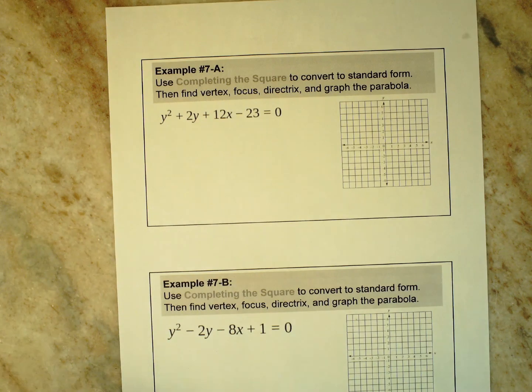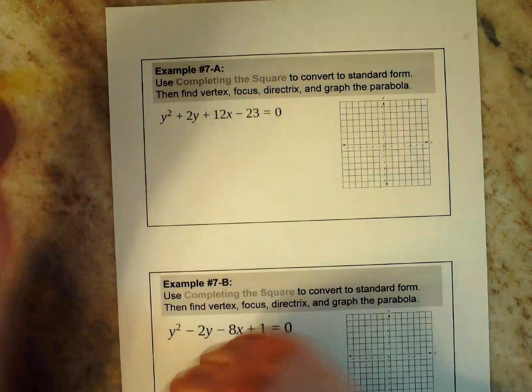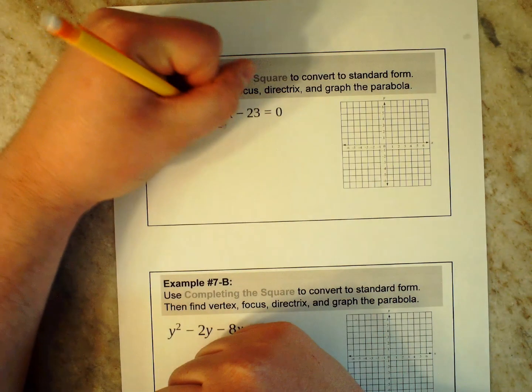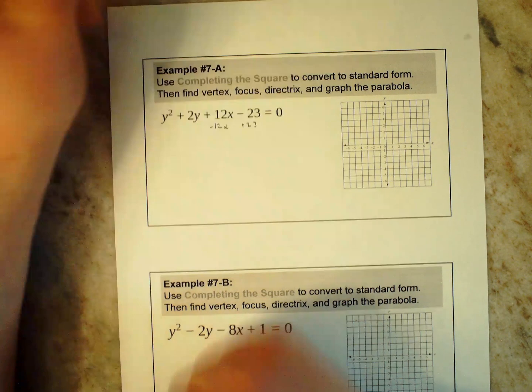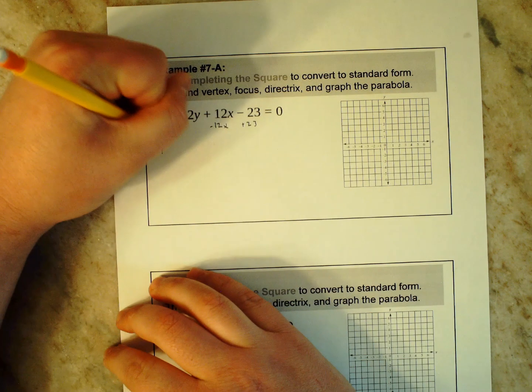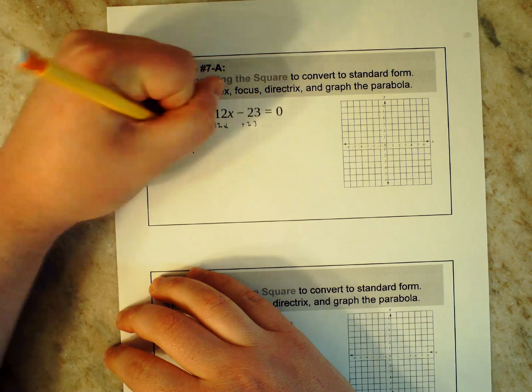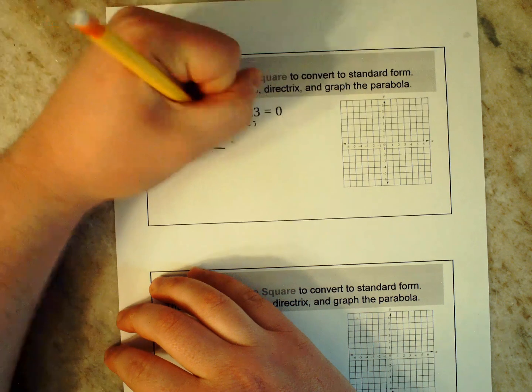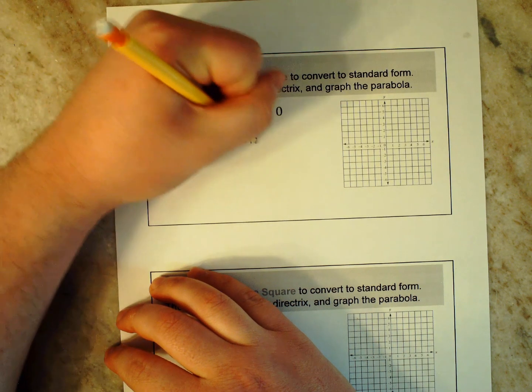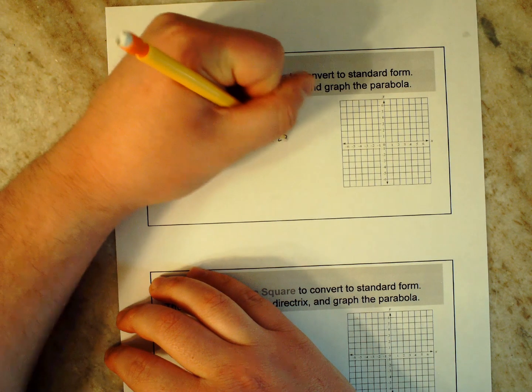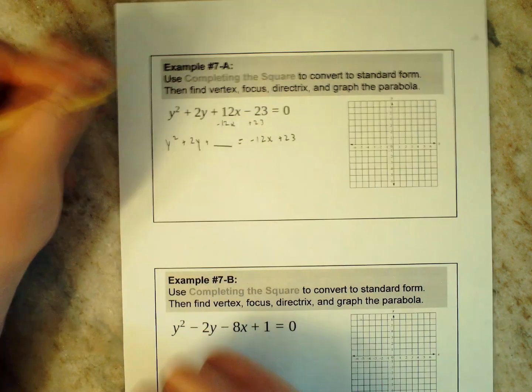All right, so the last 2 examples are going to be focused around completing the square. We're going to complete the square to find the vertex, focus, directrix, and then graph the parabola. So first thing you're going to do here is move the 12x and the 23 to the other side. So then you'll have y squared plus 2y plus, you're going to leave a blank, equals -12x plus 23.